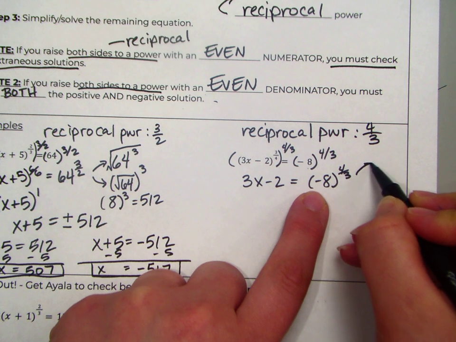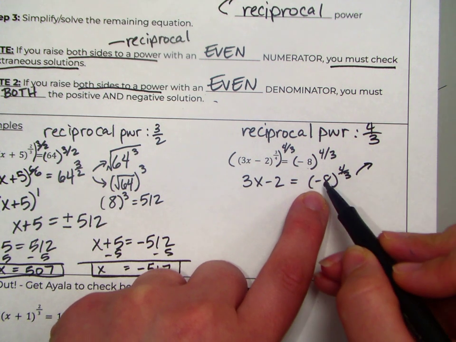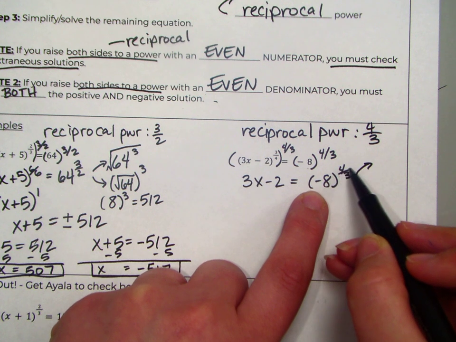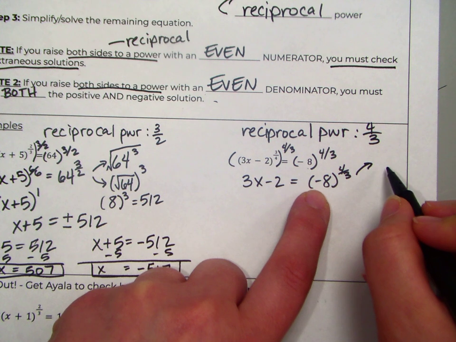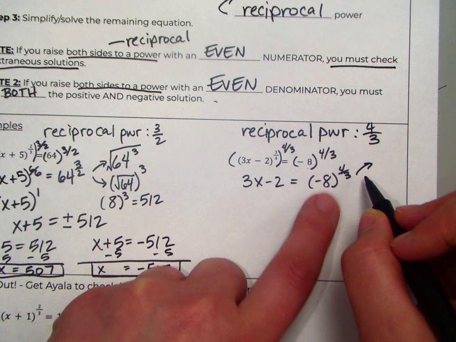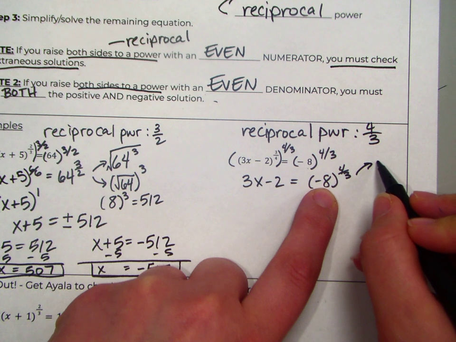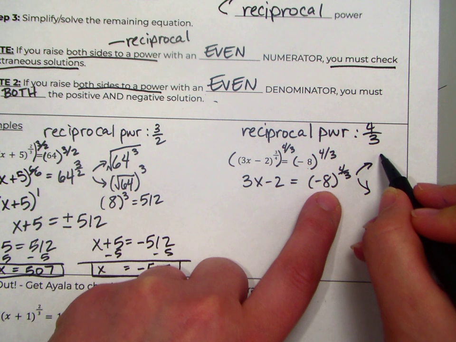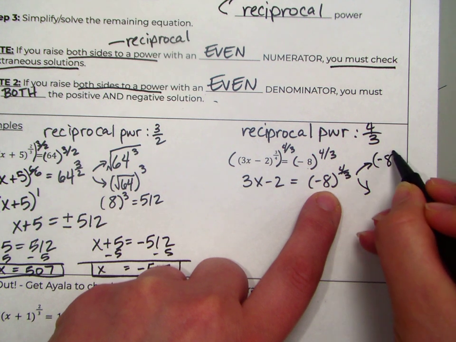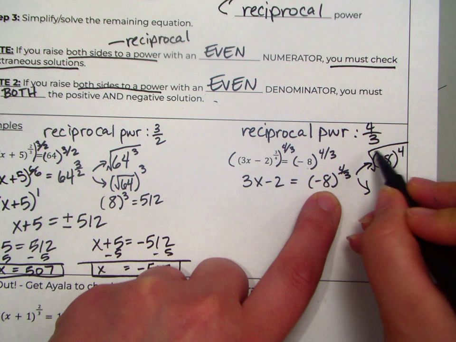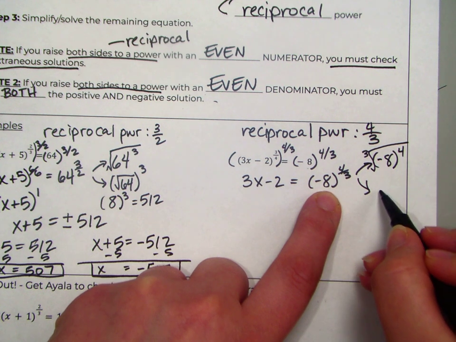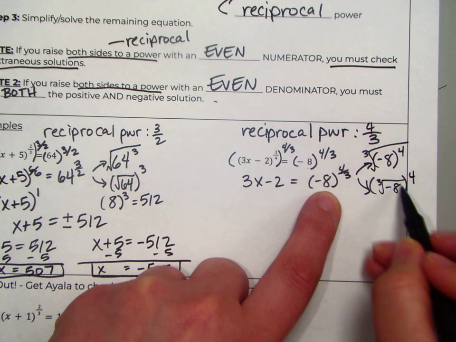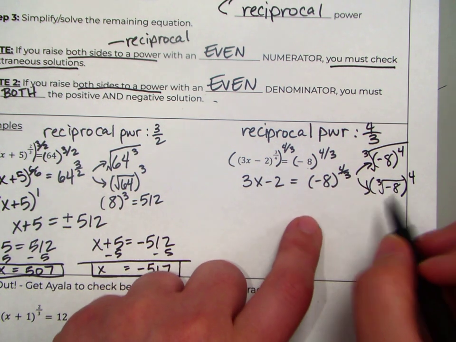Remember, with properties of multiplication, I can either say that's negative 8 to the 1/3, all raised to the 4th power, or negative 8 to the 4th power, all to the 1/3 power. Since 8 is a perfect cube, I'm going to prefer looking at it this way, but I'll show you both. So we've got negative 8 to the 4th power, all cube rooted, or cube root of negative 8 raised to the 4th power. I'm going to go with this option since 8 is a perfect cube.